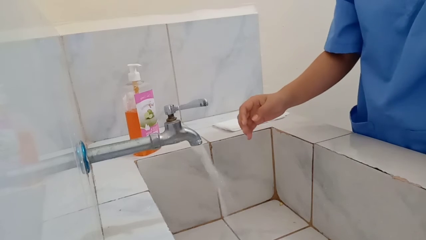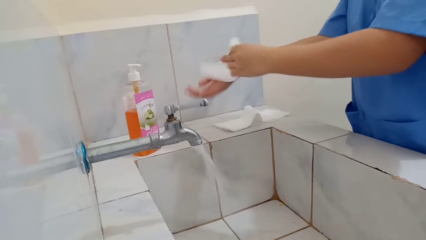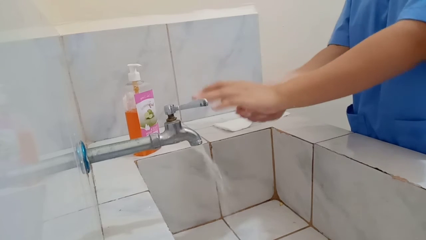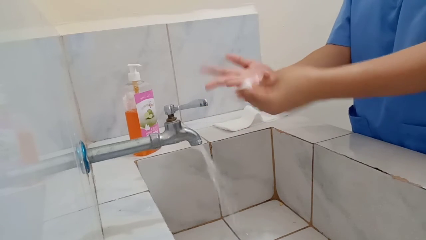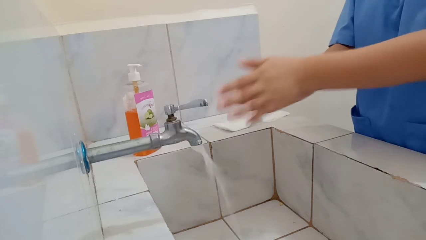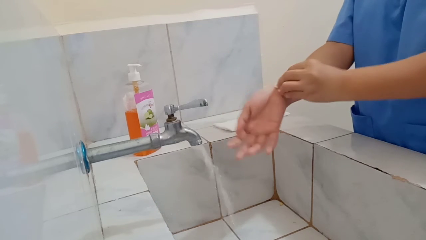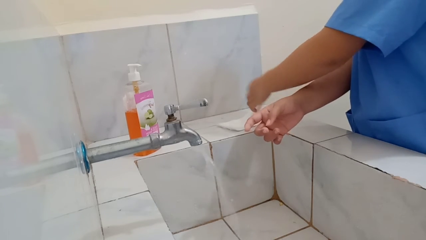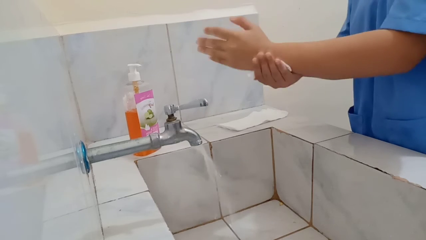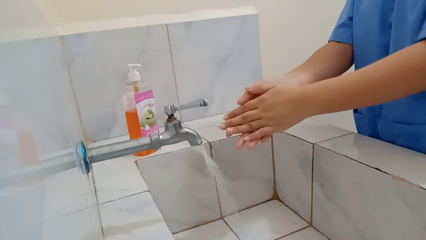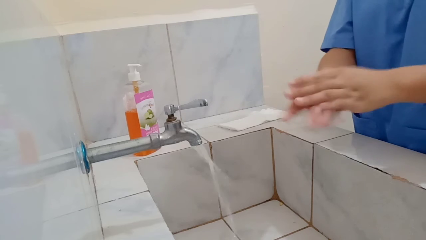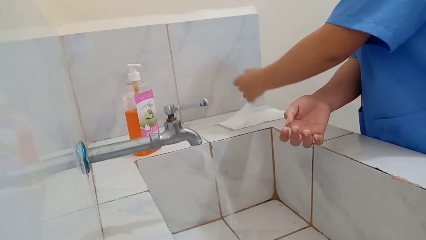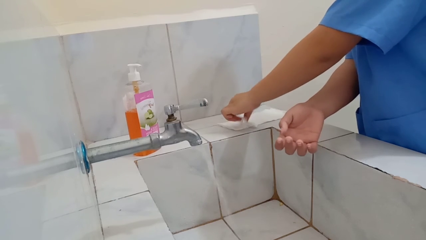Then, after that, discard the paper towel in the proper receptacle. Then, using a clean, dry paper towel, we will turn off the faucet.